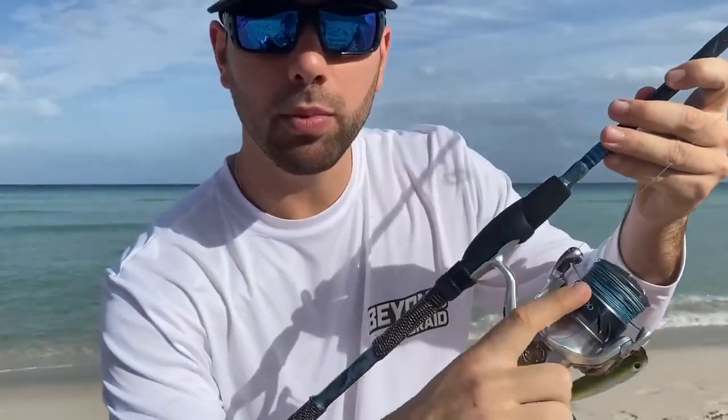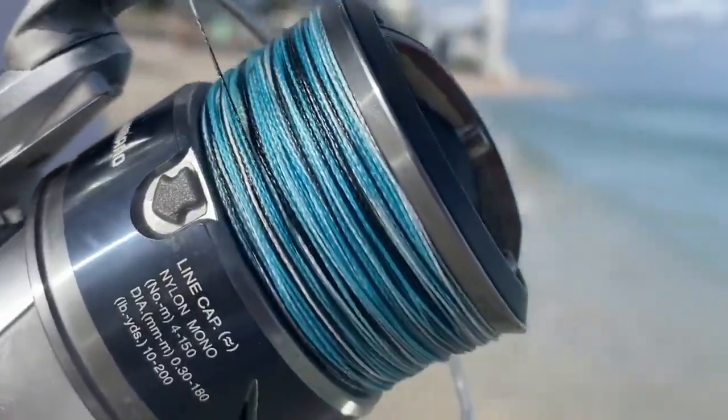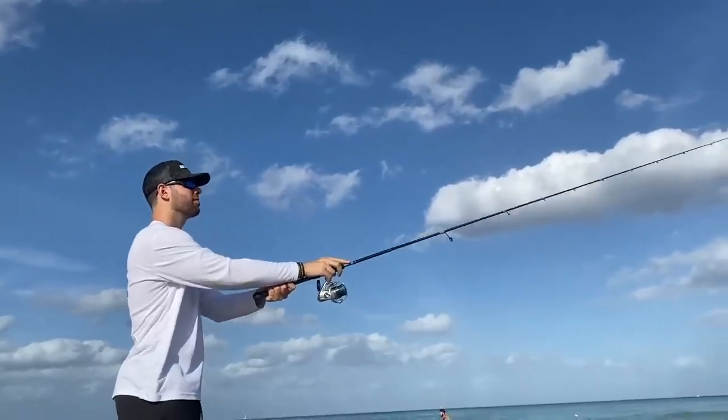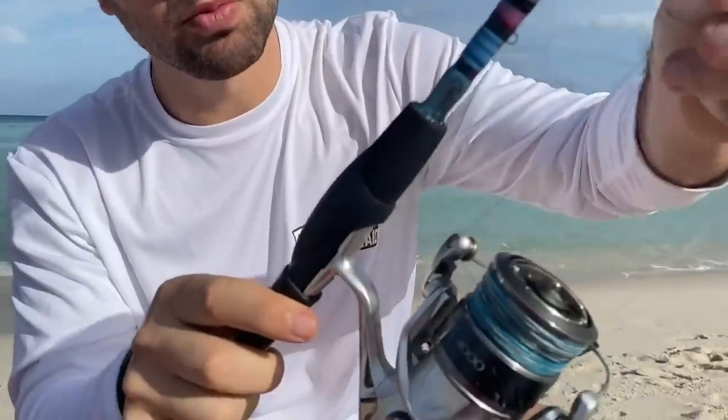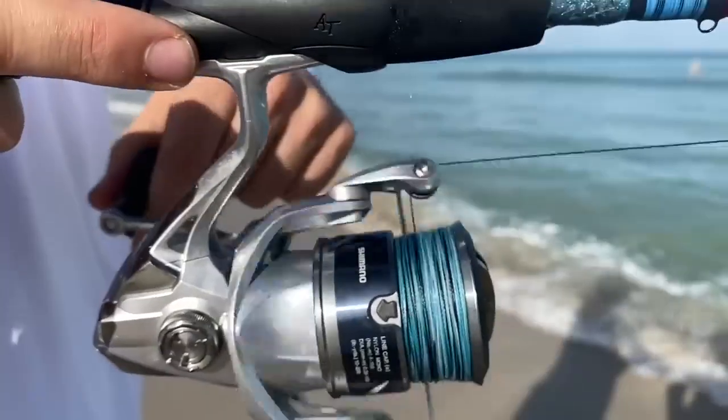So our Beyond Braid, it's an ultra strong, super smooth braided fishing line that comes in awesome colors like this blue camo. Not only does it help you cast much further, you can pull much harder. It's super smooth and it's got this awesome color pattern that changes colors so the fish cannot see it coming.